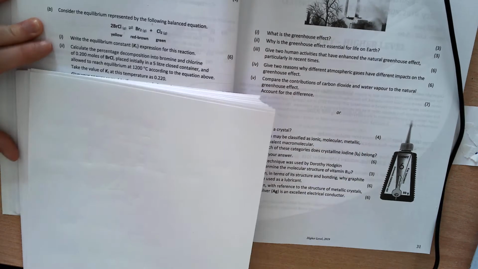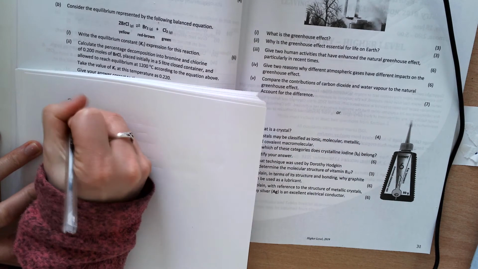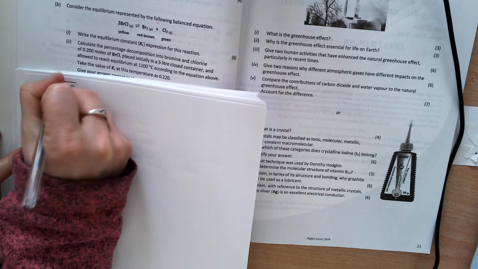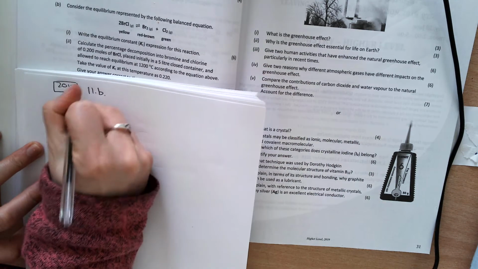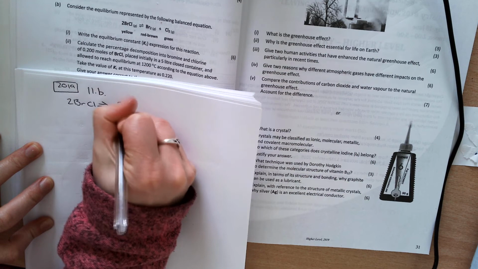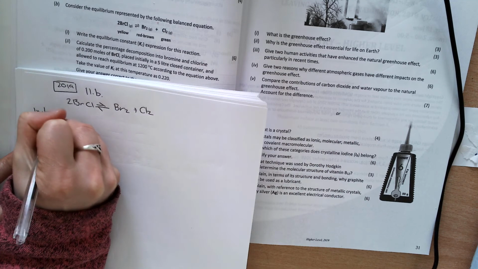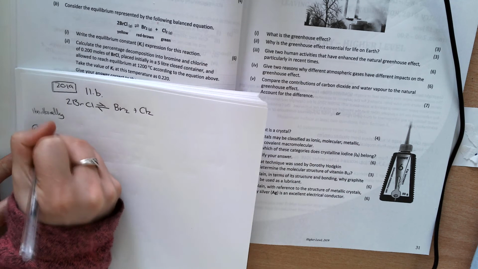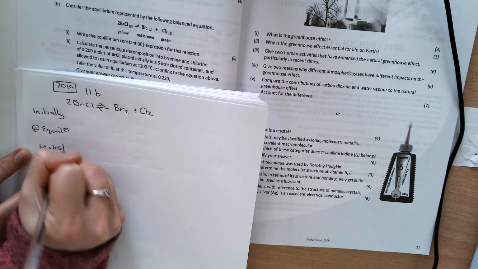Okay, so I'm just after having a look at that question there, so I'm just going to do it with you here. So this is 2019 and it is question 11b. So I am told I have 2 BrCl in equilibrium with Br2 plus Cl2. So my table is initially at equilibrium and in moles per litre.